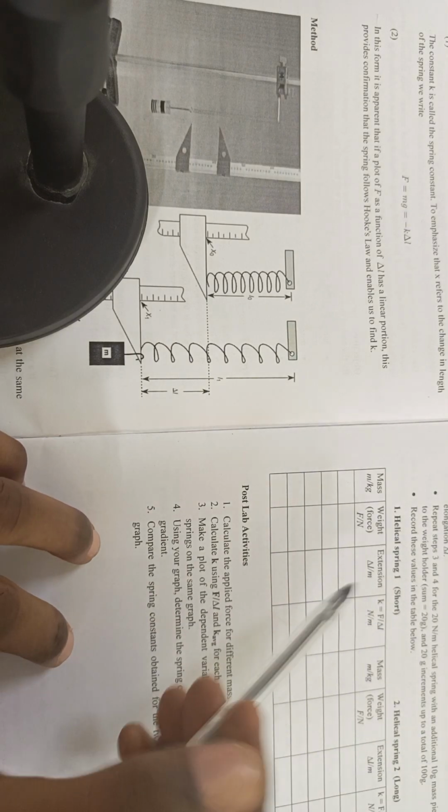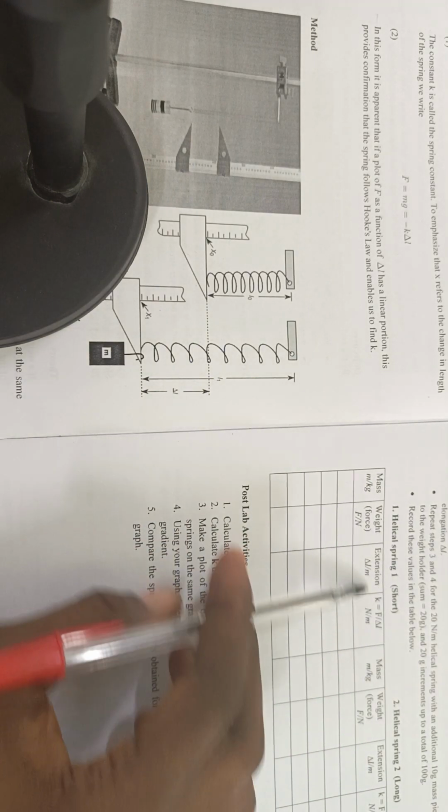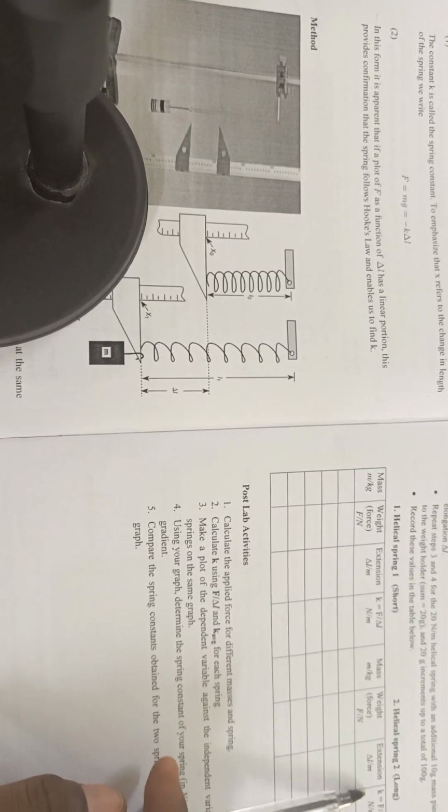So we'll be plotting two graphs, right? One for this and one for the long.